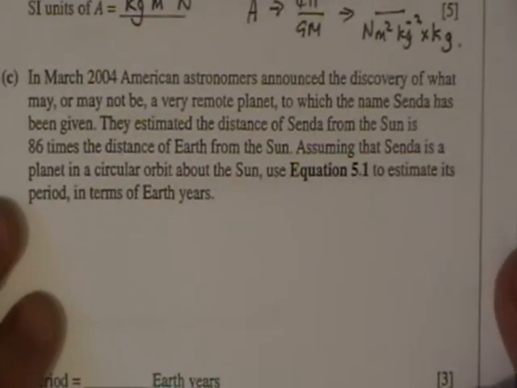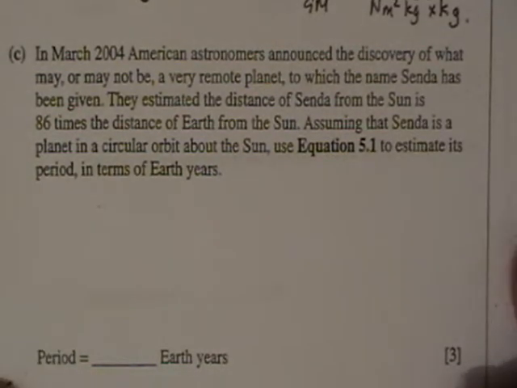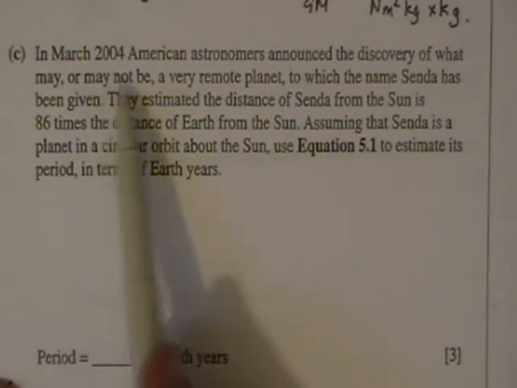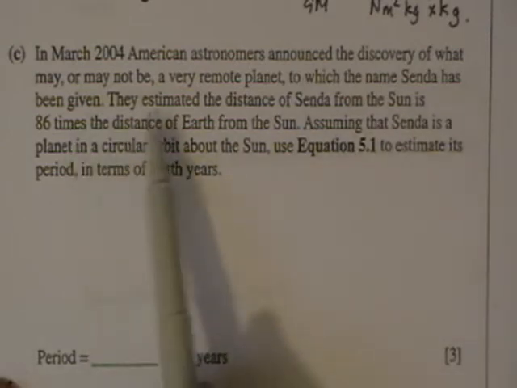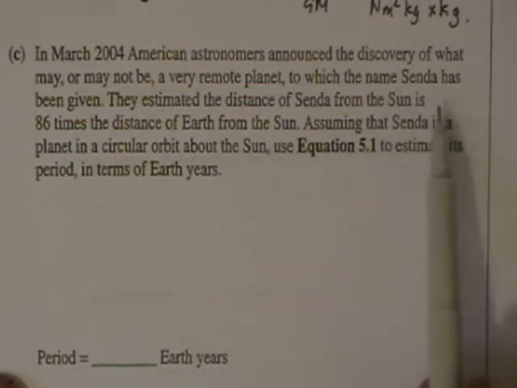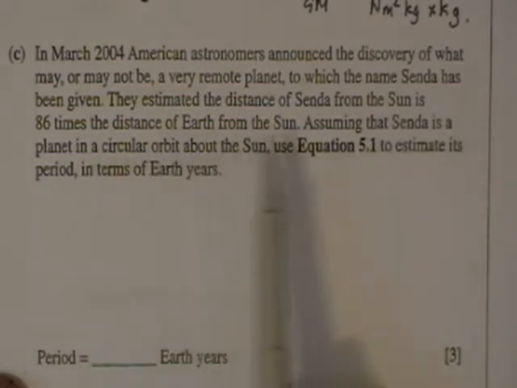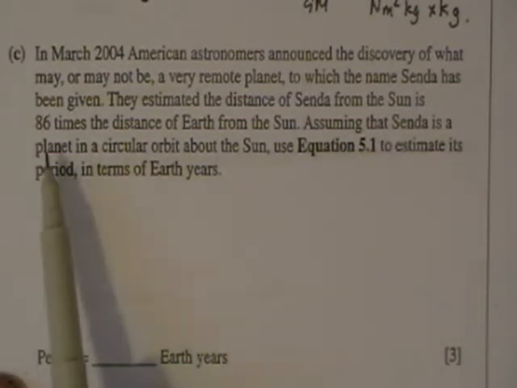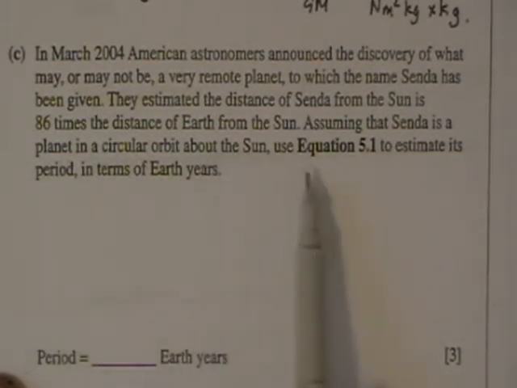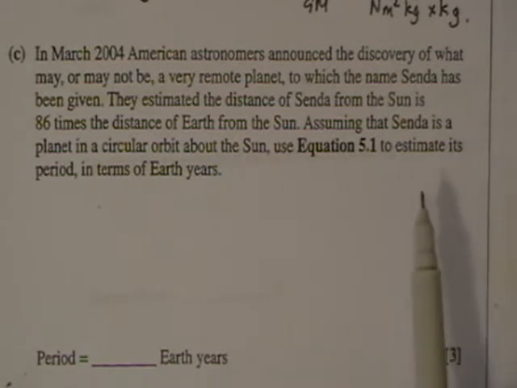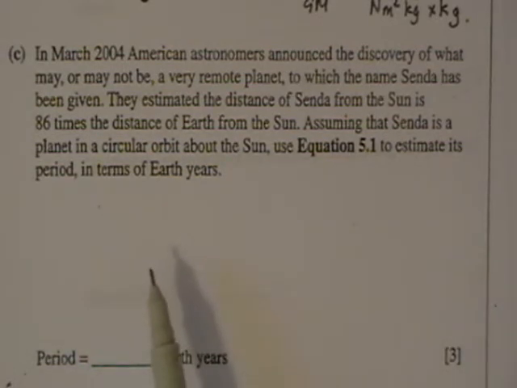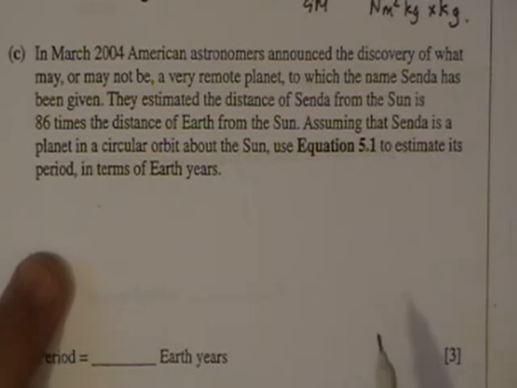We're going to use what we've just done in a calculation. In March 2004, astronomers announced the discovery of what may or may not be a very remote planet to which the name Sedna has been given. They estimate the distance of Sedna from the Sun is 86 times the distance of Earth from the Sun. Assuming that Sedna is a planet in a circular orbit about the Sun, use equation 5.1 to estimate its period. And this is in terms of Earth years.